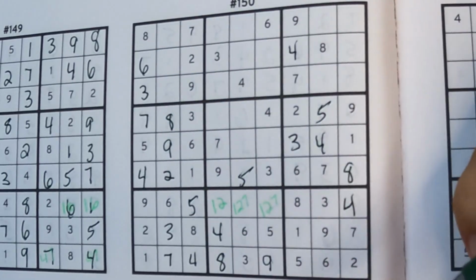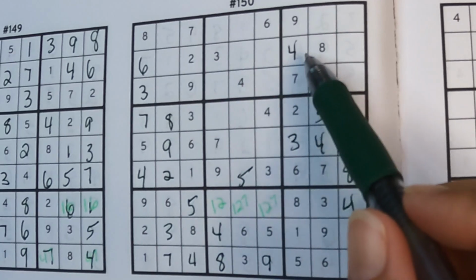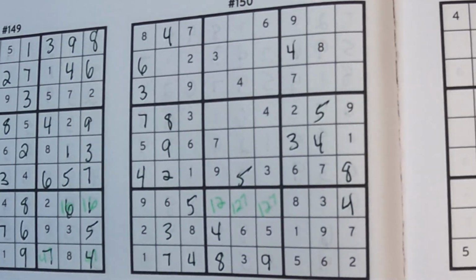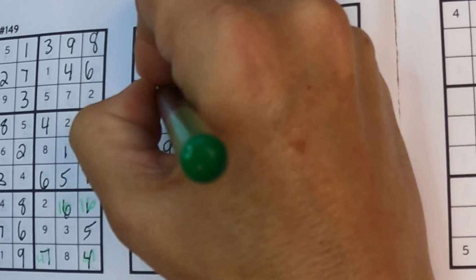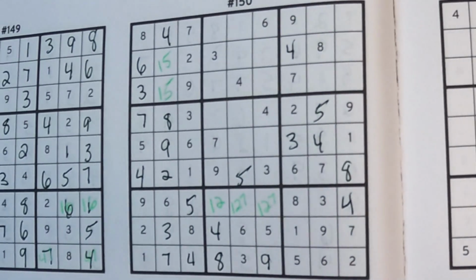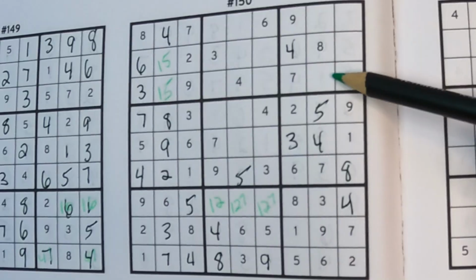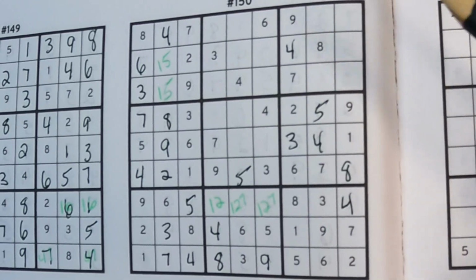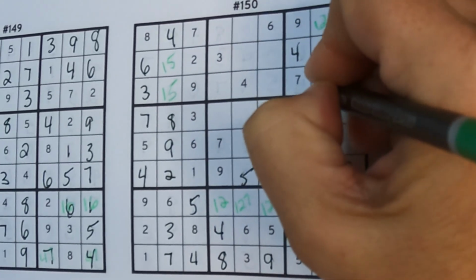For this box now, we're missing 1, 4, and 5. We've got 4 covering here and 4 covering here, so our 4 must be here. But I don't see any other help. So 1, 5, 1, 5. For this column, we're missing 1 and 2, and I don't see any help. So 1, 2, 1, 2.